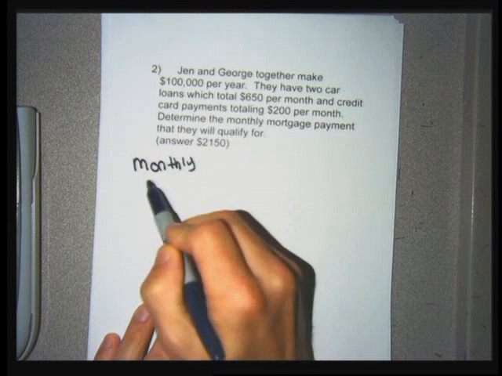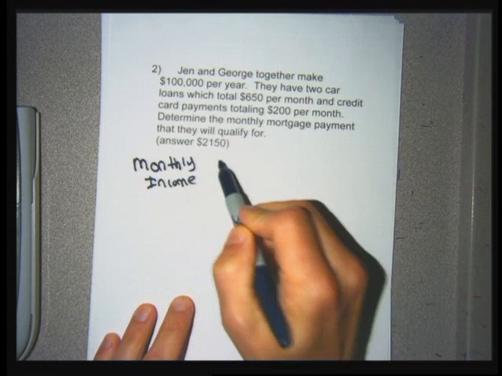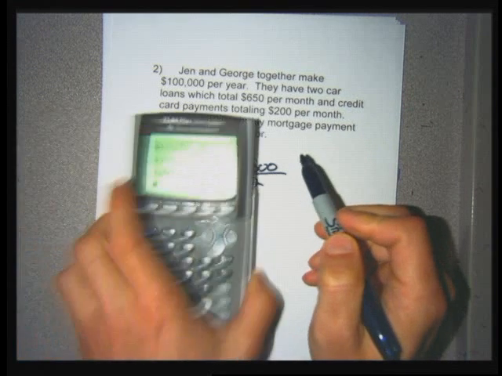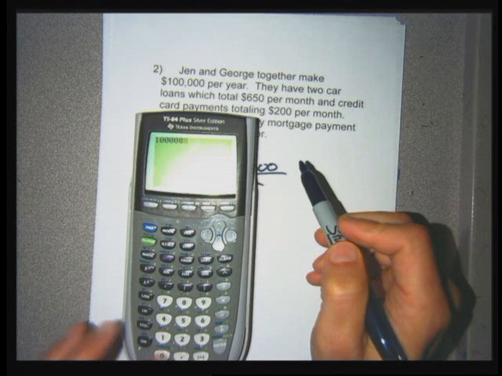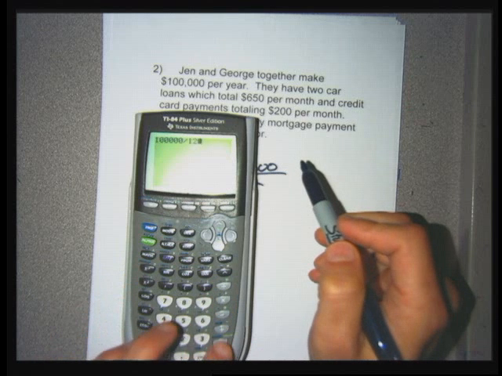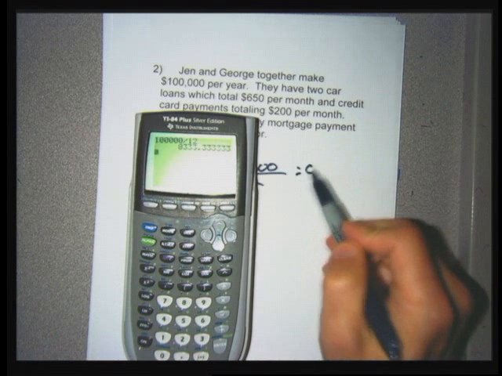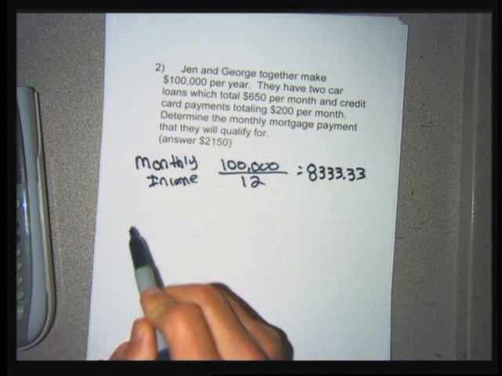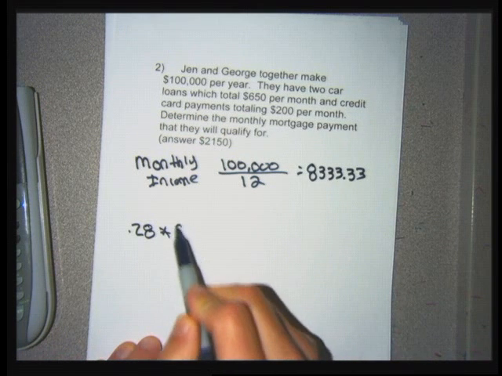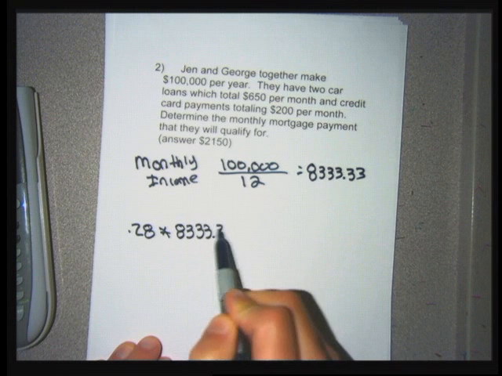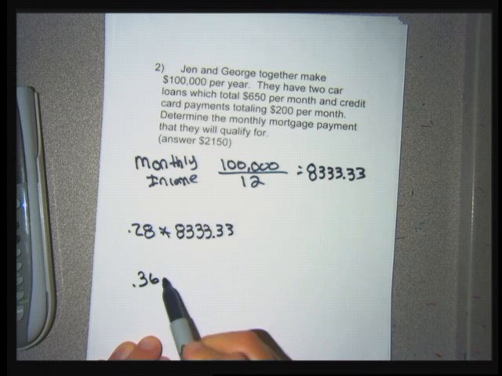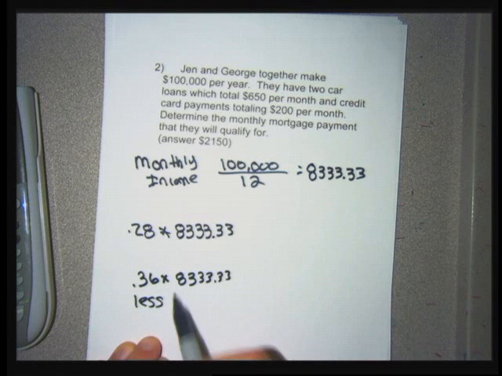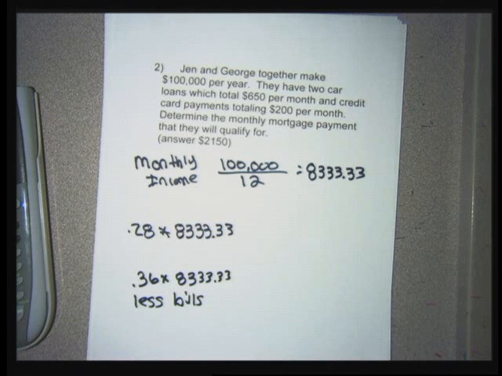I need to find their monthly income, and I gave an annual income, and so I'm going to get the monthly income by taking the annual income and dividing it by 12. So I just take the $100,000 that they make between them, divide it by 12, and I get a monthly income, and again, this thing needs to be rounded, of $8,333.33. Just like I did with Joe, I'm going to take the 28% of the monthly income and the 36%, made as a decimal, of the monthly income less bills, and the amount that they can qualify for as a monthly payment would be the smaller of the amounts.